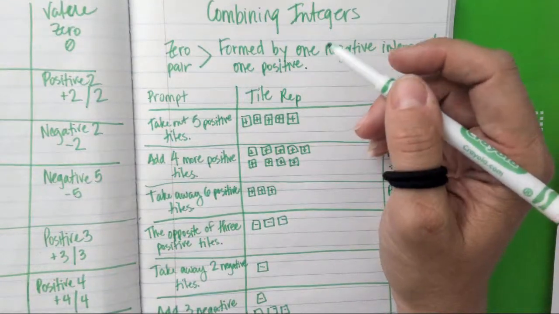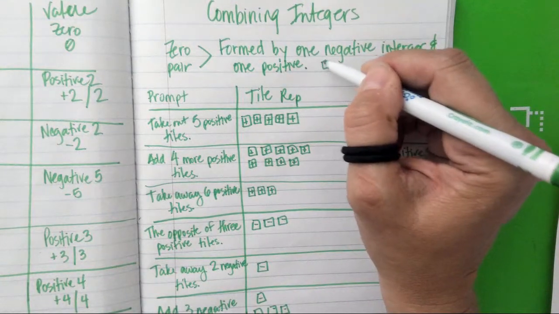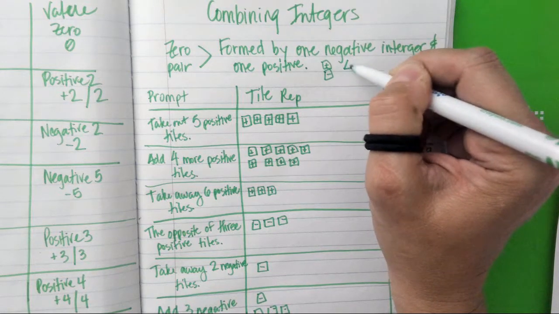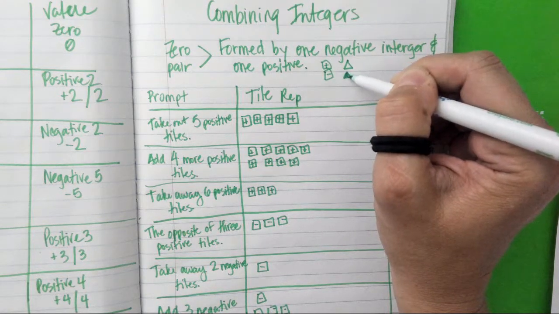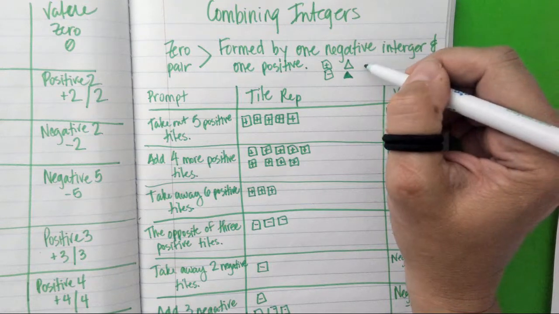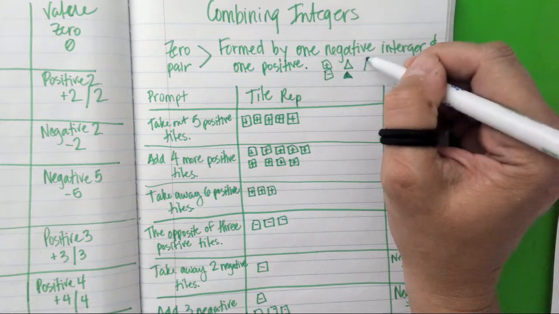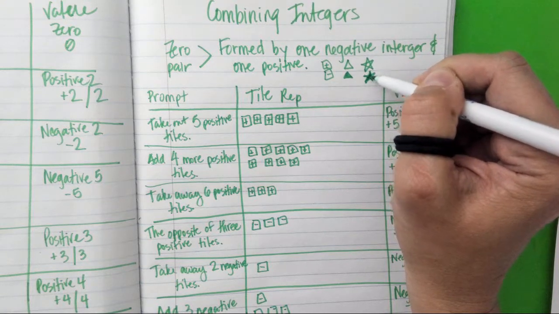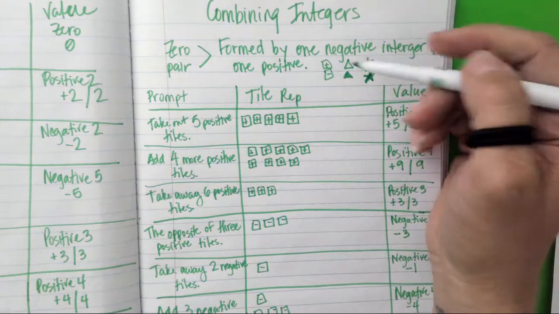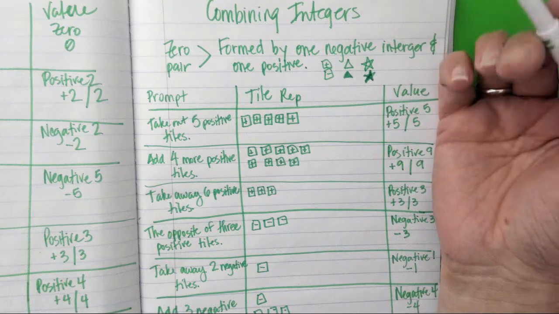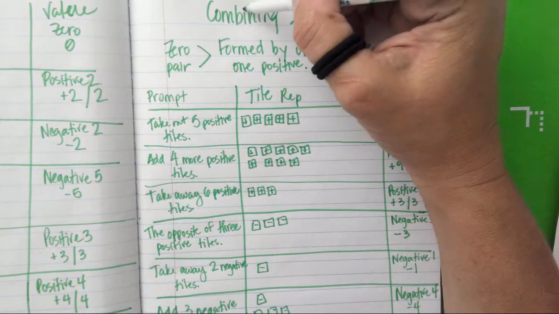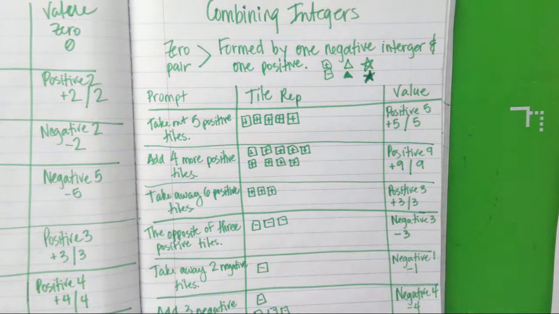Okay. So we've been using plus and minus signs, right? We also can have a blank one and a full one, okay? And then another example that we have here is a star, and then we color in the star, right? Okay? So all of these. So another word for this is opposites. Good job. So when we combine integers, we're going to look for the zero pairs that we can make. Is one way we're going to do it.